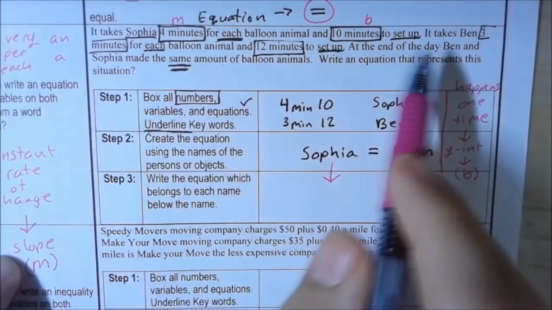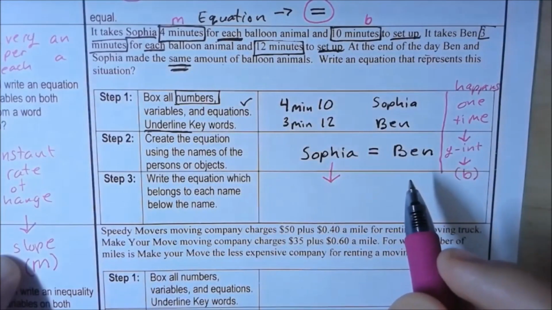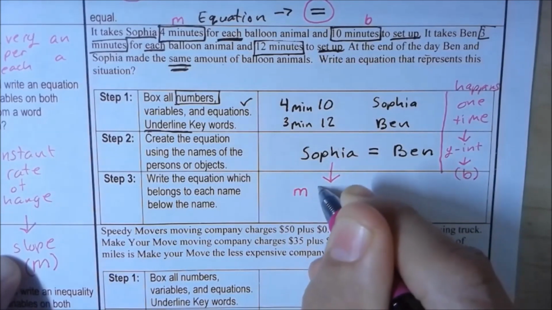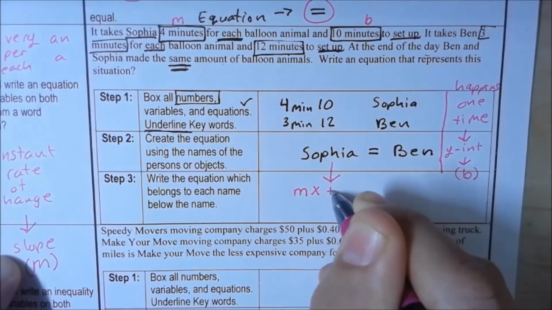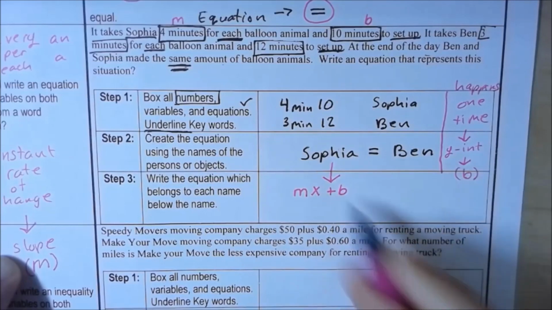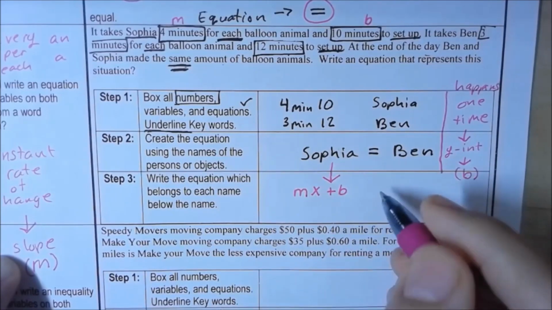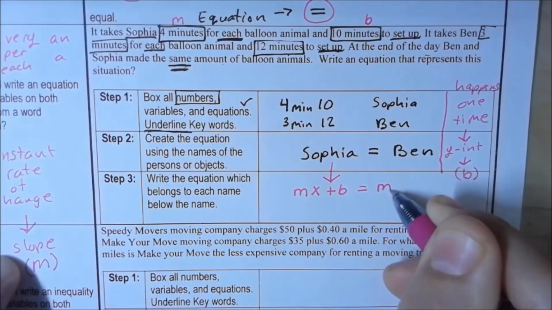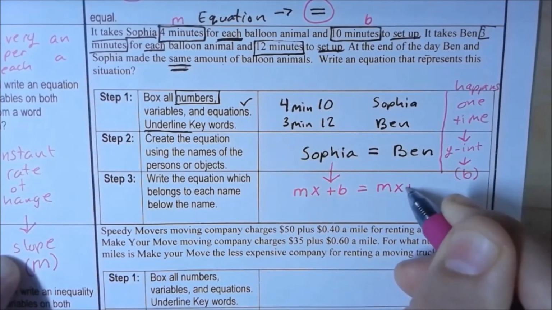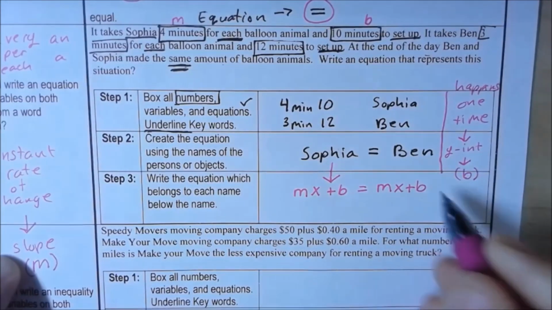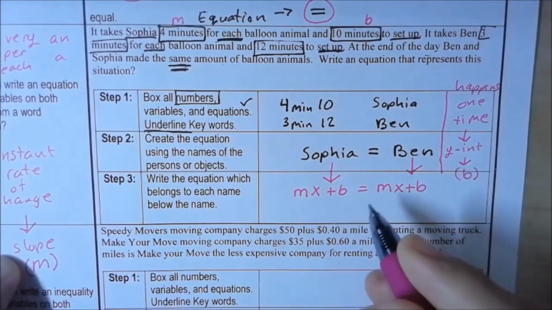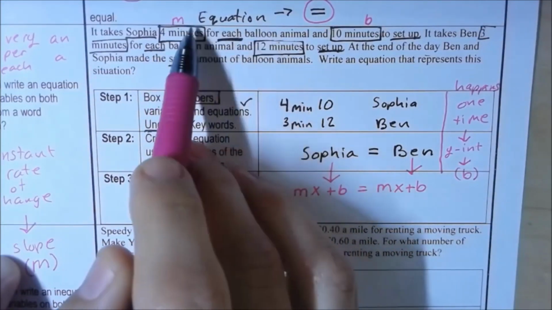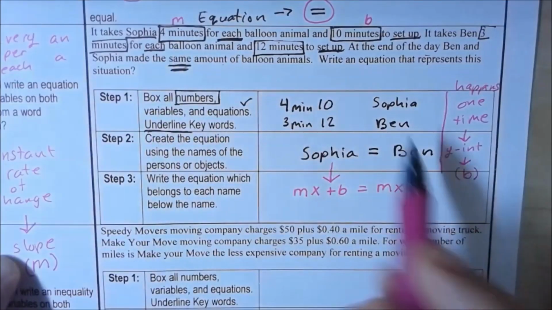This is important because we need to know which one to use where. So when we write our equation for Sophia, we're going to write it in the form of M times X plus or minus B, depending on if it's positive or negative. For Ben, we're going to do the same thing. We're going to write his like M times X plus B. And so what we have to do is just figure out which one is the M. Now we've already done that for her, right? We said that 4 minutes for each balloon animal, that's going to be the M. That's the one that's changing.